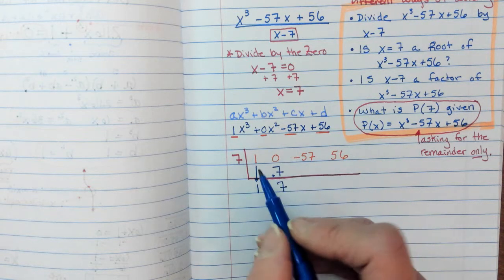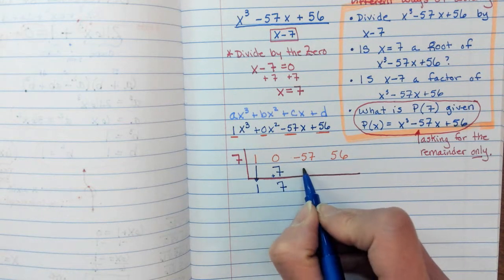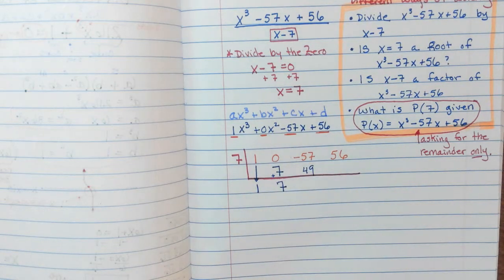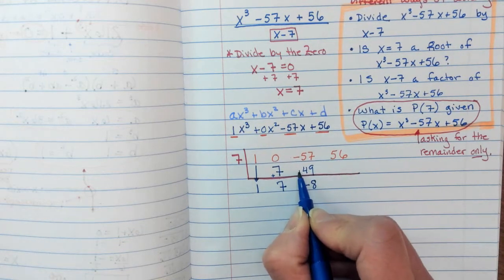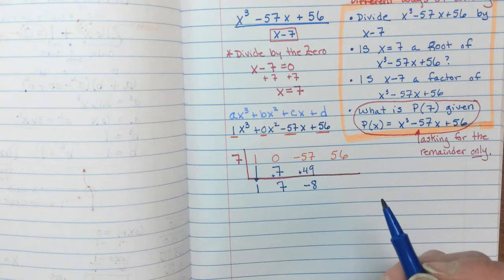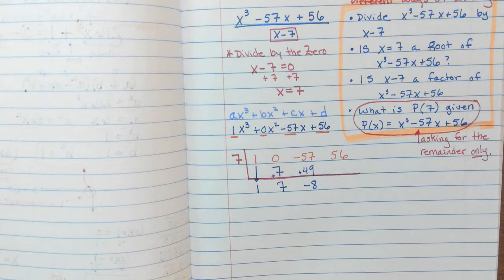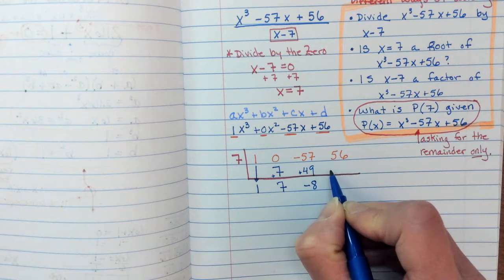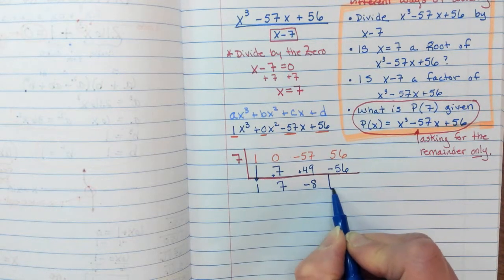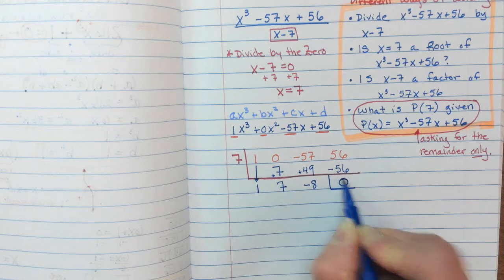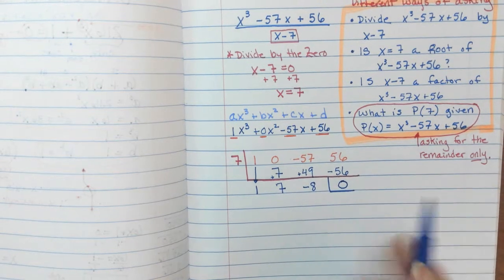Then I multiply the outside numbers. 7 times 7 is 49. And again, then I am taking negative 57 and I'm adding 49 to it. So I get negative 8. I'm adding. I'm going to put that little sign there. So now I'm going to multiply 7 times negative 8, and I get negative 56. So now my remainder is 0. So let's see what happens.